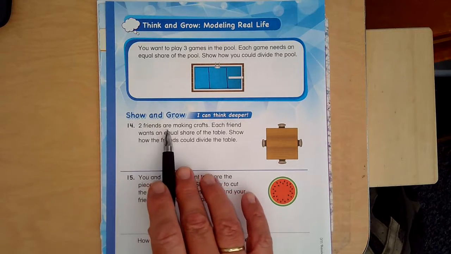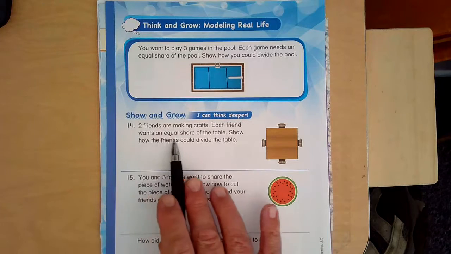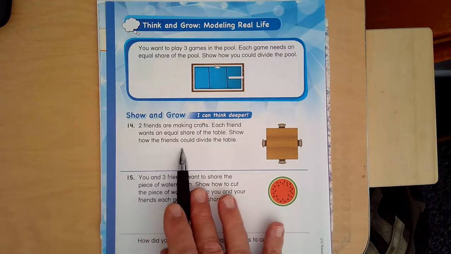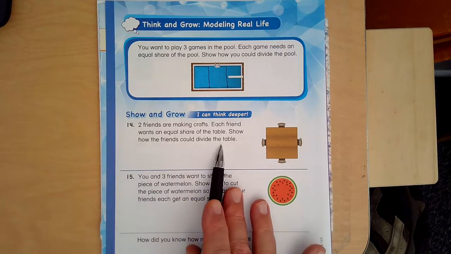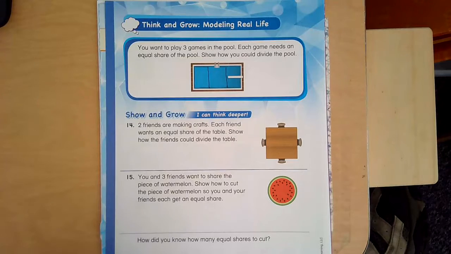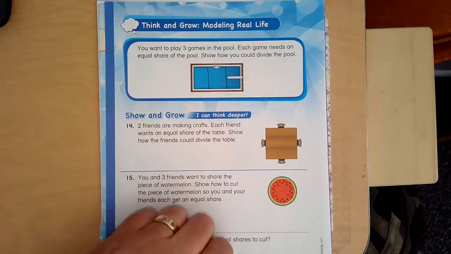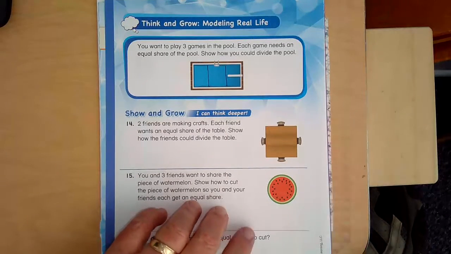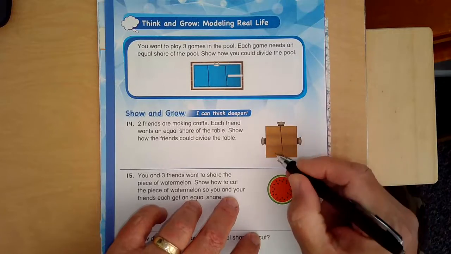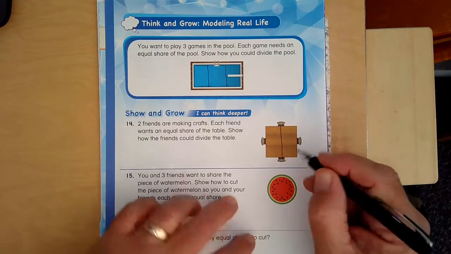All right, 2 friends are making crafts. Each friend wants an equal share of the table. Show how the friends could divide the table. So I have this table. It is a shape. That shape is a square. How can I divide that so 2 friends each get a share? Well, I just go from one side to the other. And one friend gets this side, and the other friend gets this side.